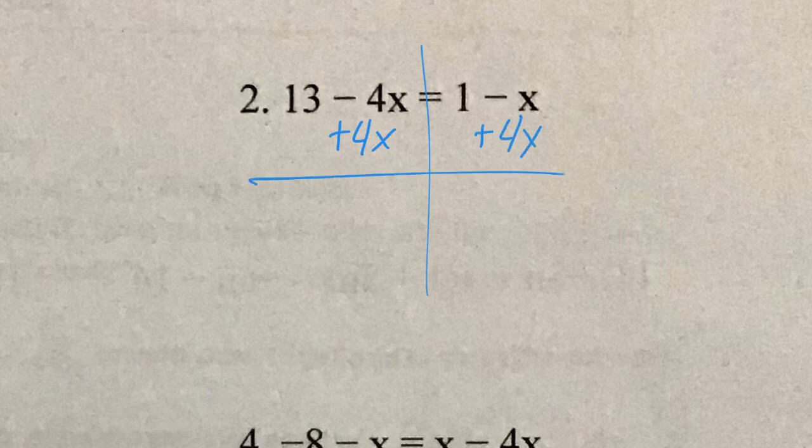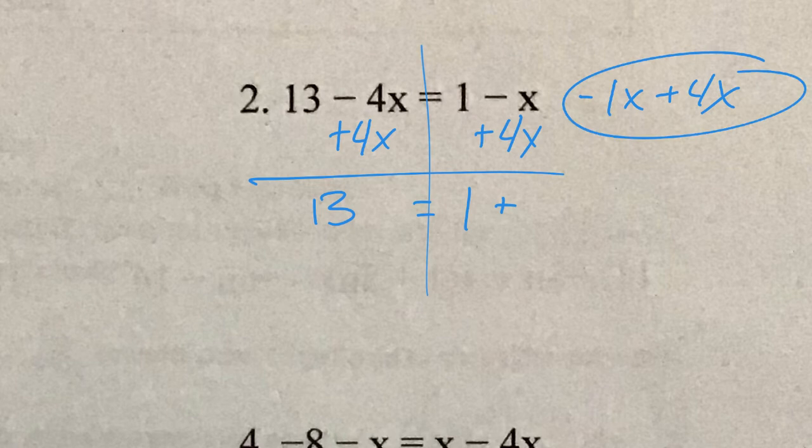You honestly could add x to both sides. It's the same thing, but you would get a different equation, not a different answer. So bring down that 13. I'm adding 4x to both sides, so I have 1 plus, remember that's a negative 1x, plus 4x's. When I get that, I subtract because they're different signs, and I get a positive 3x.